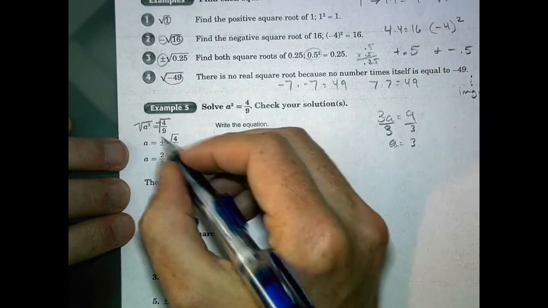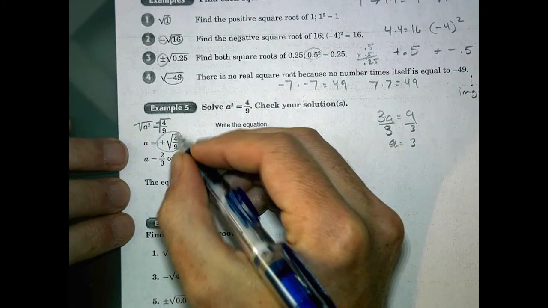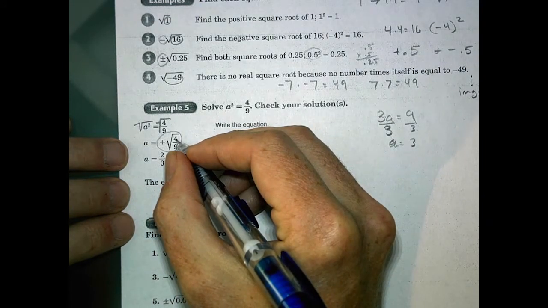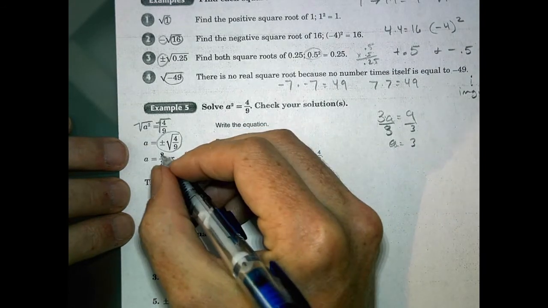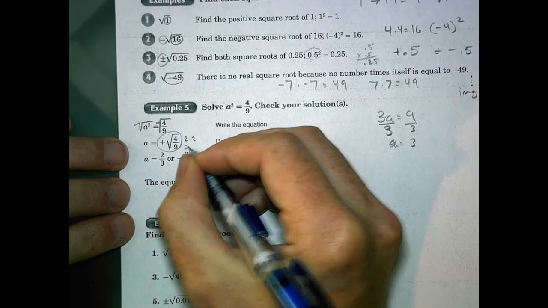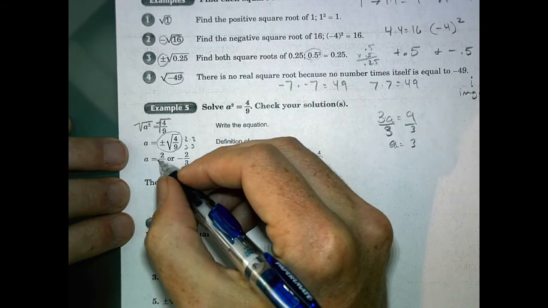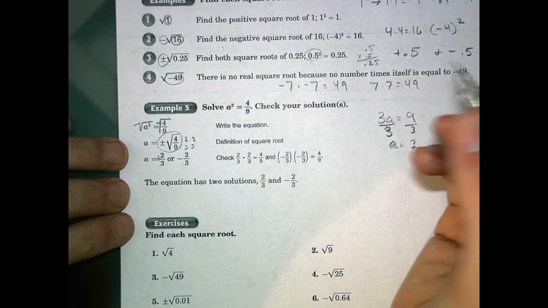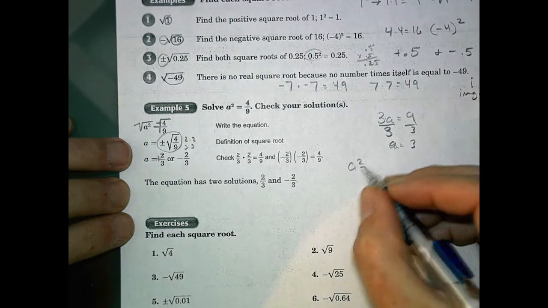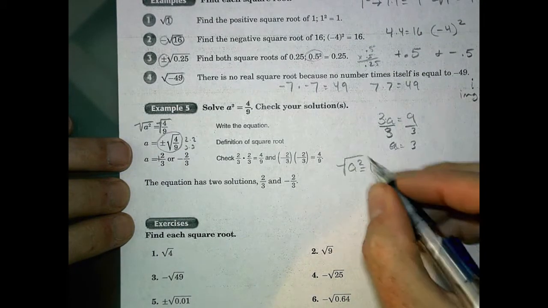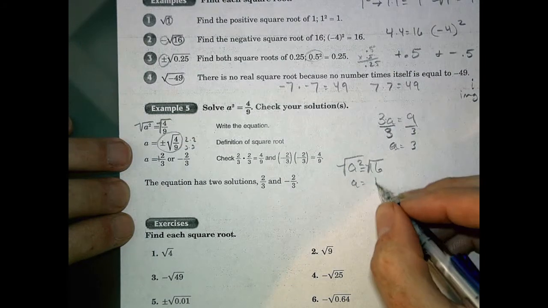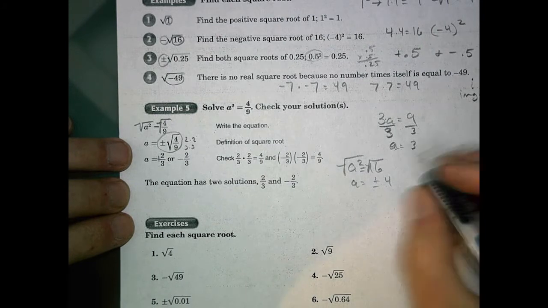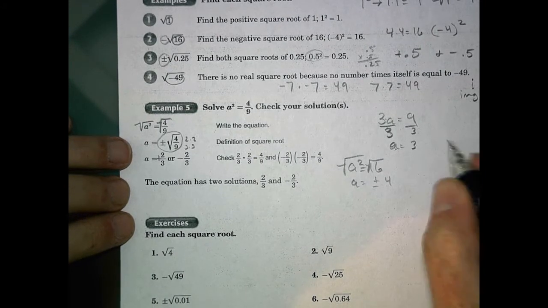Once you do that, your solution is going to become plus or minus the square root of 4 over 9. We reduce that. What number times itself gives you 4? 2. 2 times 2 is 4, and 3 times 3 is 9. So we're going to have either a positive 2/3 or a negative 2/3 as our solution. Okay, so if I had a squared equals 16, I would do the square root of both sides. A is going to be equal to plus or minus 4. It could be positive 4 or negative 4 because they're both going to work and make that equal.